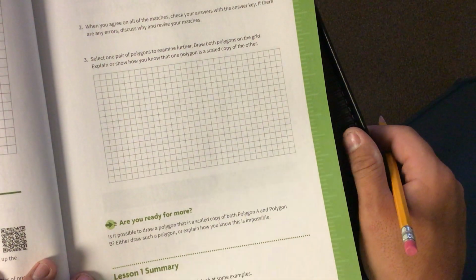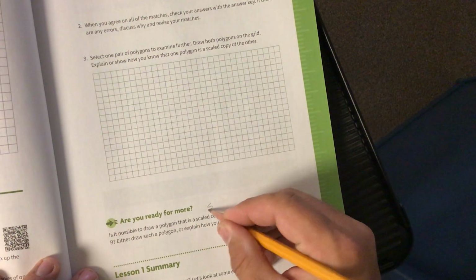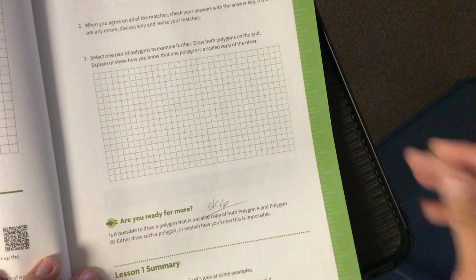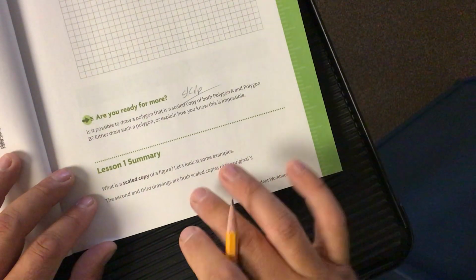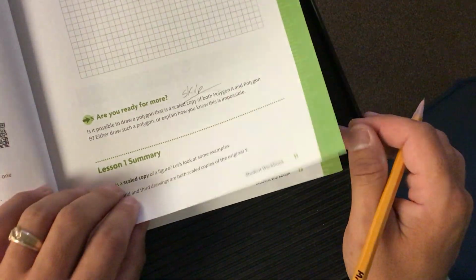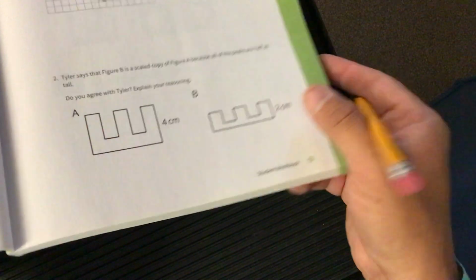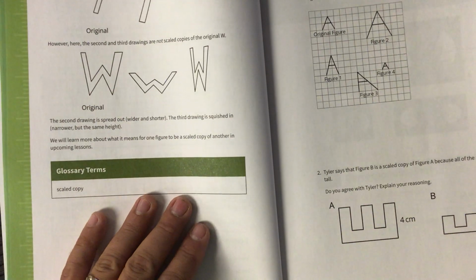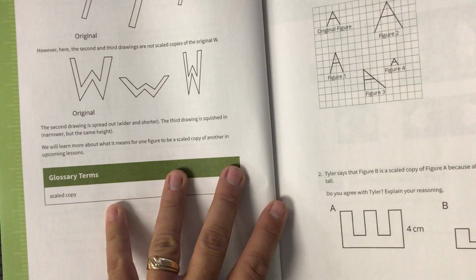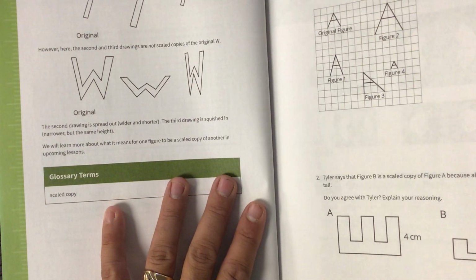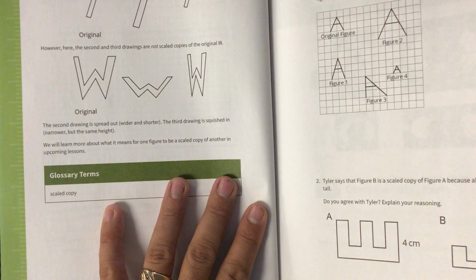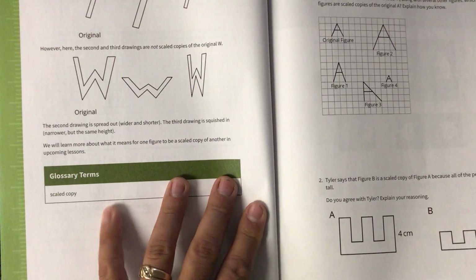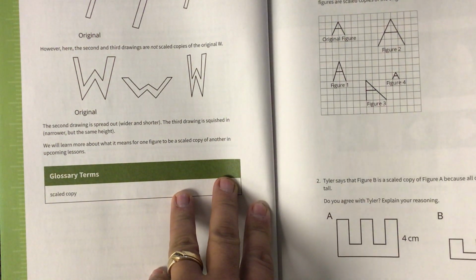All right, I want to give you a little work time today, so you can just write skip by this "Are you ready?" We will skip that one today. Again, the good summary on the bottom of page 11 tells you what scaled copy is, and on page 12, looking at the letters, which one looks like it's scaled copies, the Y or the W's? The Y's. The Y's are scaled copies. They all still look like a Y. The W's change shape. If it changes shape, it cannot be a scaled copy.